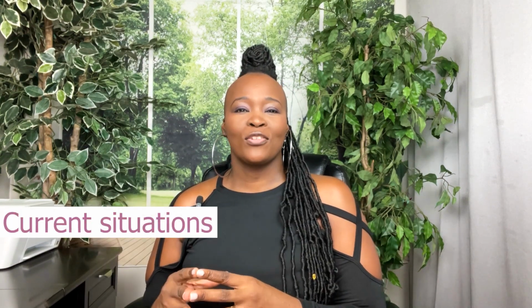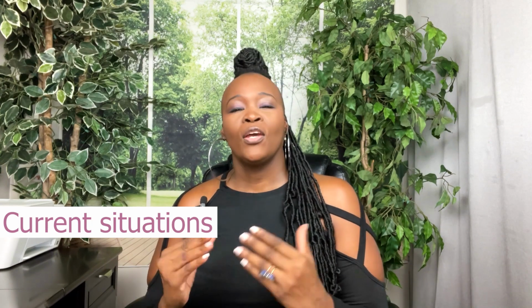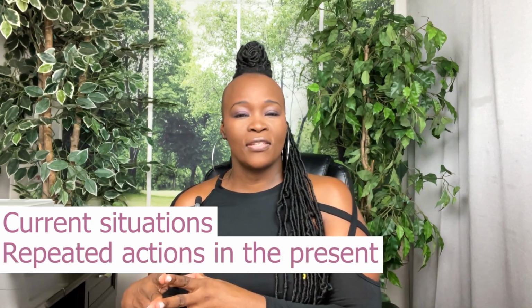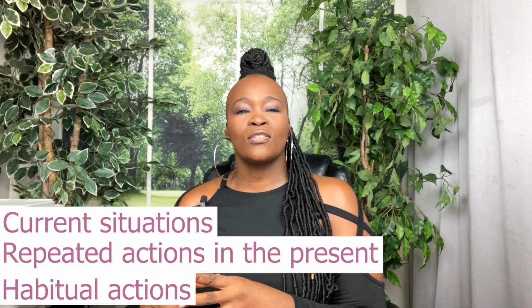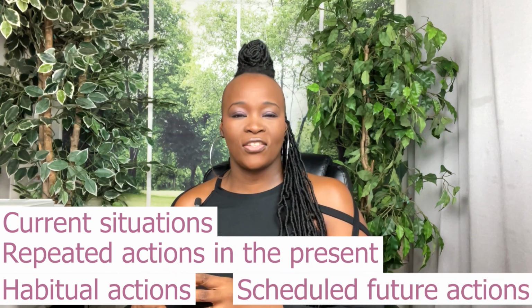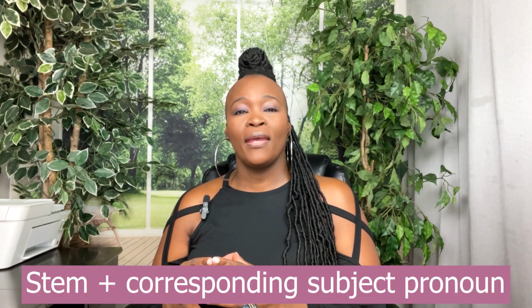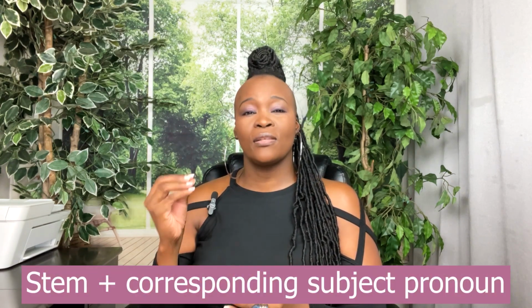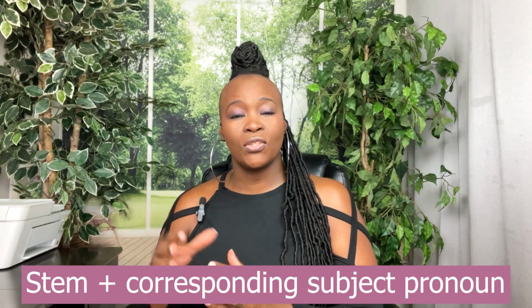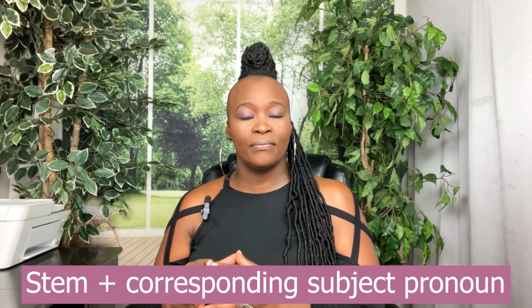So first, the present tense in French grammar corresponds to the English simple present. The present tense talks about current situations, repeated actions that are in the present, habitual actions, as well as scheduled future actions. To conjugate a verb in the French present tense, we take the stem of the verb and we add the corresponding subject pronoun ending to the stem of the verb. Now you can refer to my video titled Verb Conjugation to learn how to conjugate verbs.